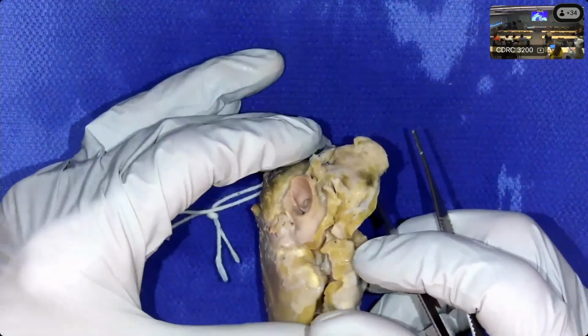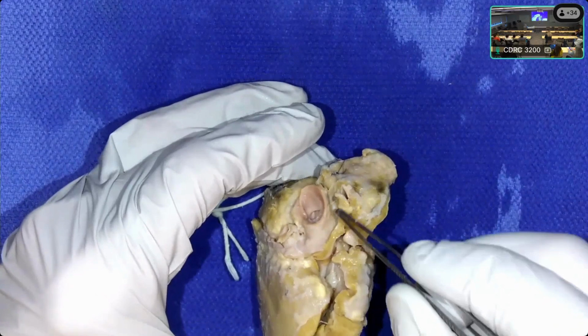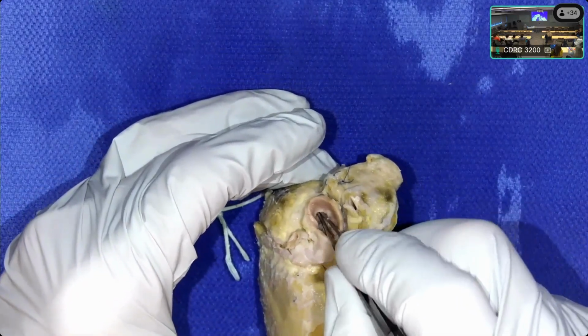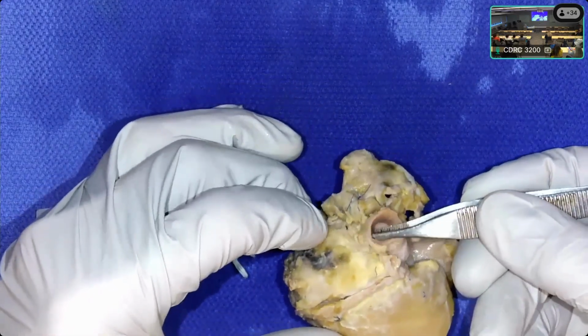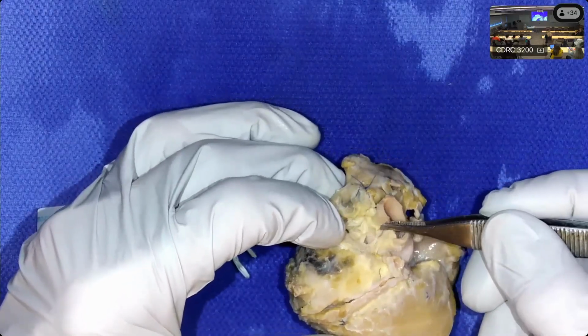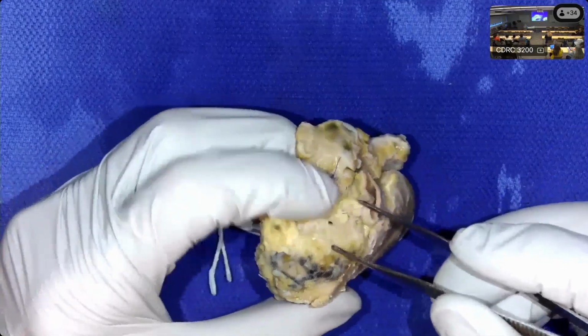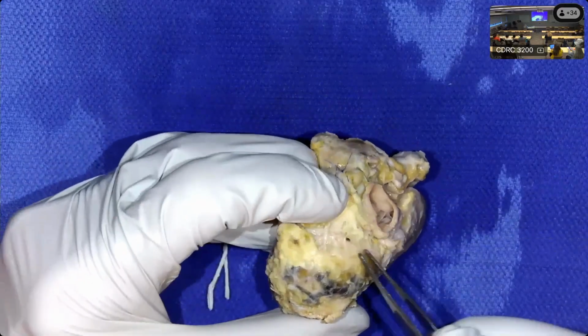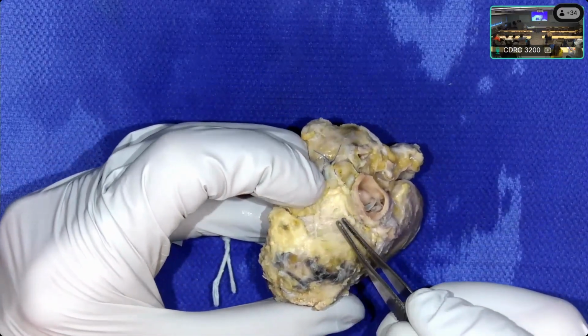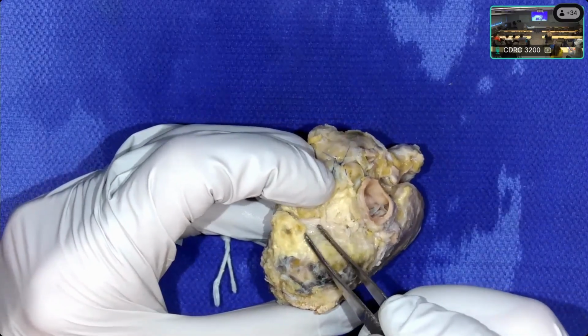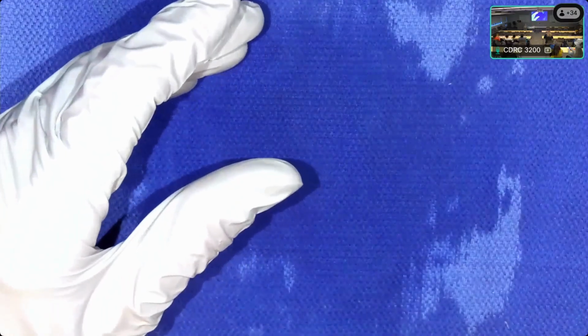Let's see if we can see the right coronary. There. I probably need to do a bit more dissection. The right coronary actually looks kind of tiny. So just a very large fistulous tract.